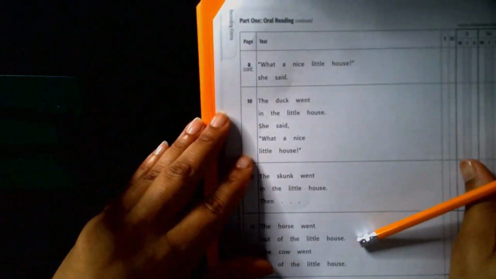Done with that. Then we have to check up on this page. How many errors did Mary Jane make? Okay, she did one, two, three errors. Subtotal three, and she got one self-correction. Turn the page. Go to the other side.